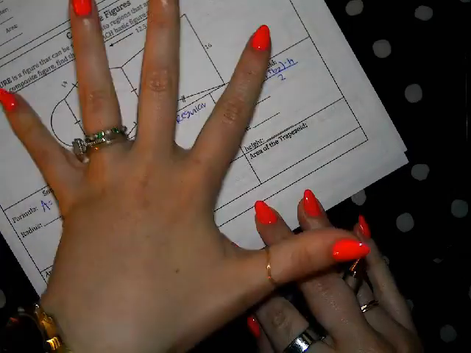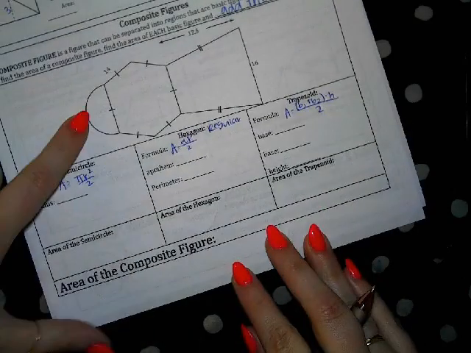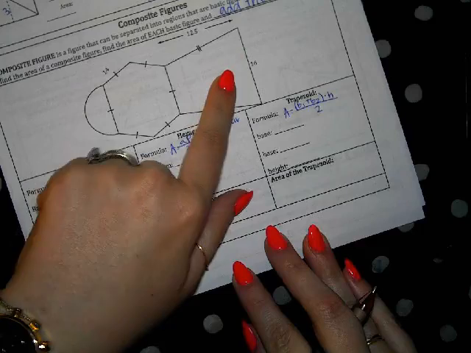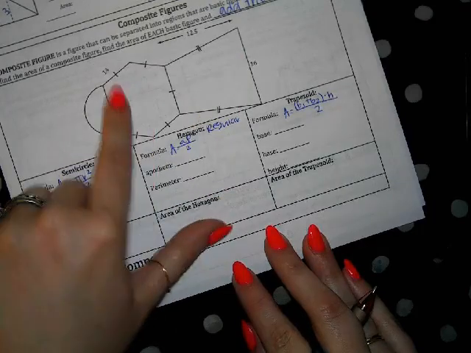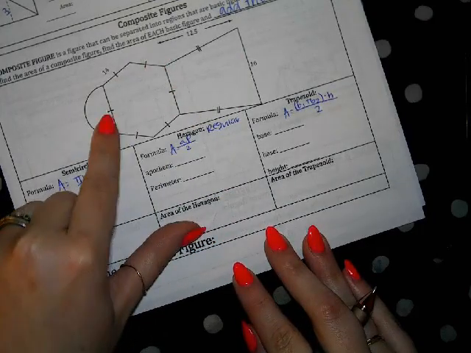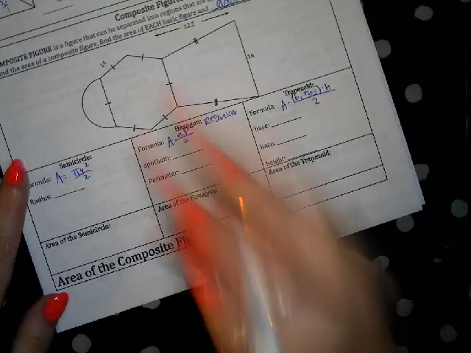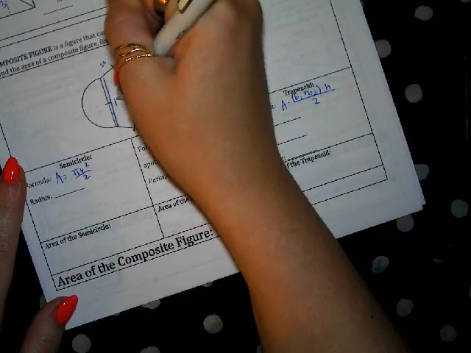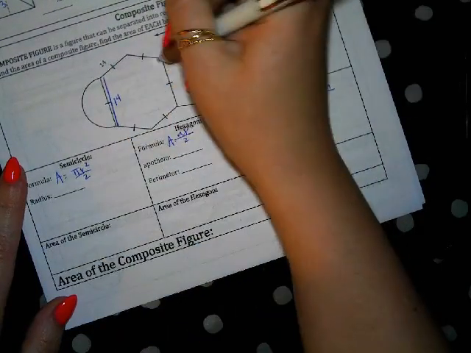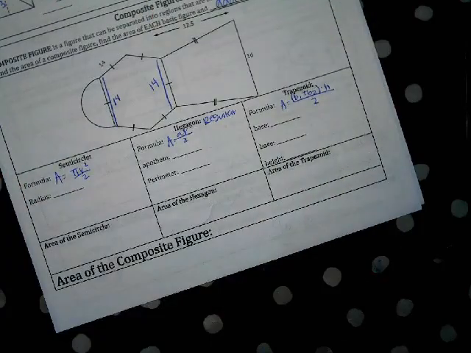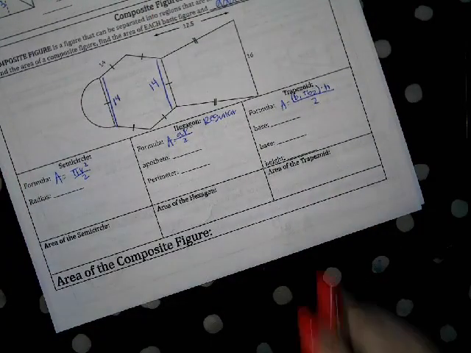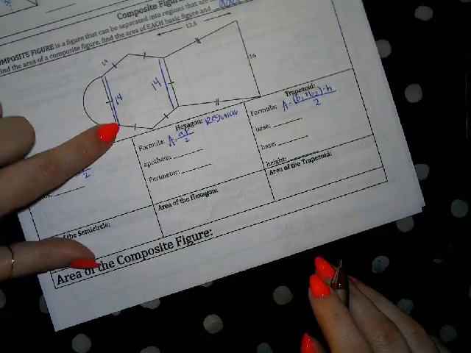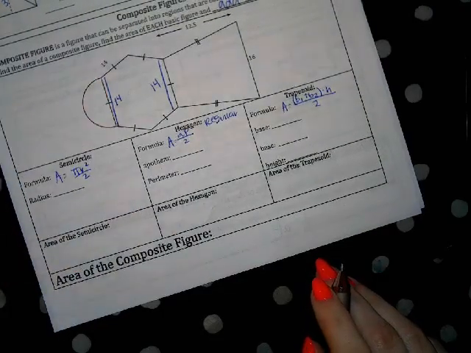So now this gives us a pretty good guideline of how to set this up. Here's my semicircle, my hexagon, my trapezoid. I know that every single one of these lines with the single dash in it is 14. So that means this whole side is 14, and that whole side, and that whole side. Everything is 14. So in order for me to find the radius, this whole side is 14. That's my diameter.